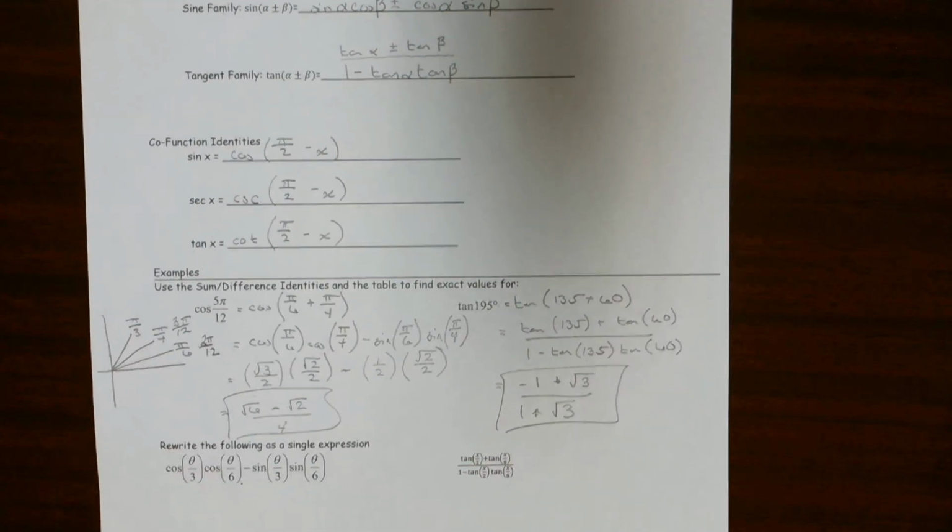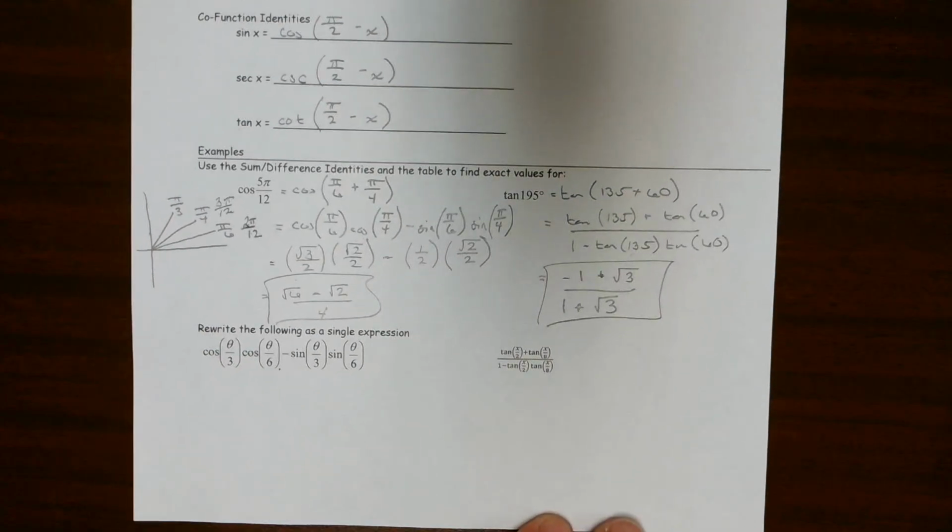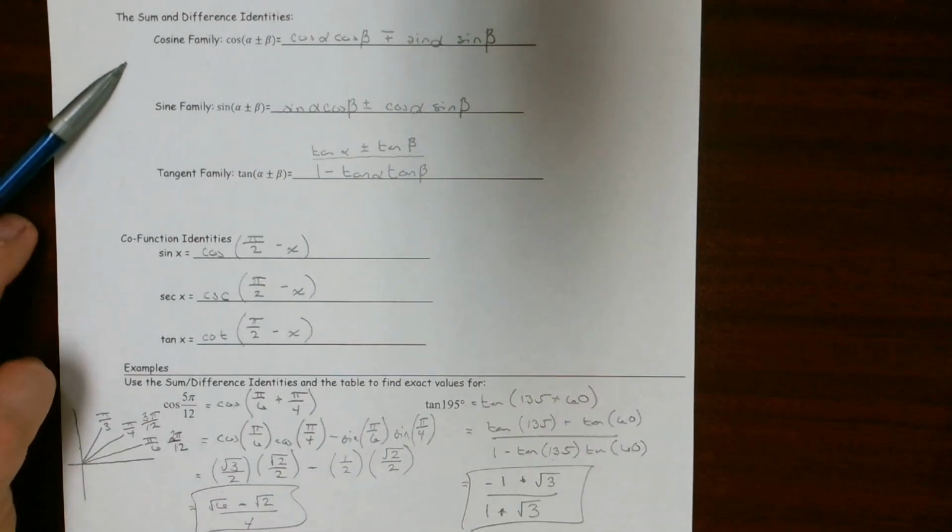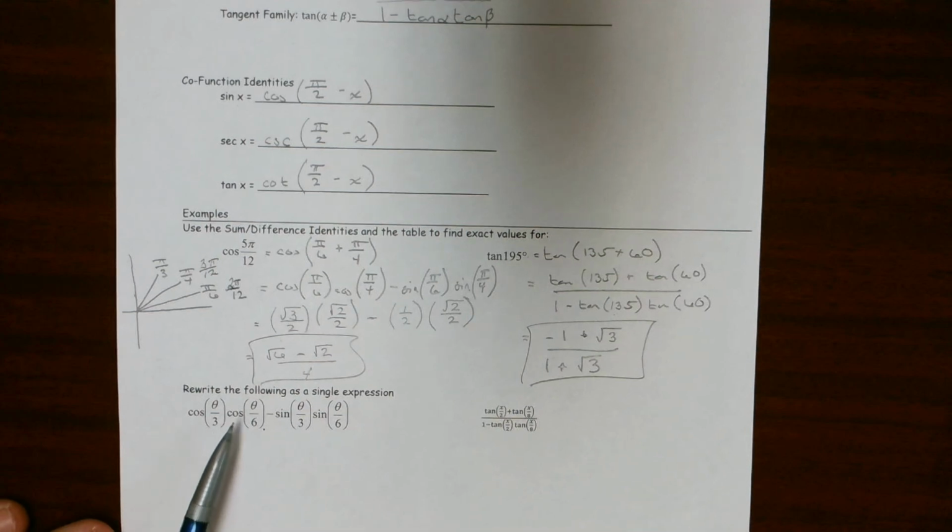Okay, let's keep going. So now we're trying to rewrite these two things as a single expression. If you look at it, they look very similar to our sum and difference identities. So if we're looking at this one, it looks like cosine of an angle times cosine of another angle minus sine of that first angle times sine of that second angle.